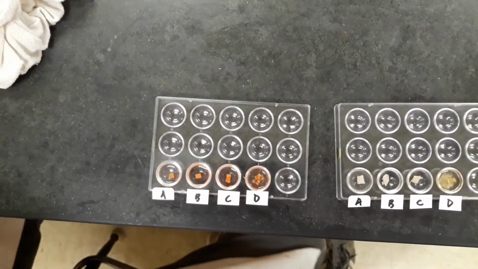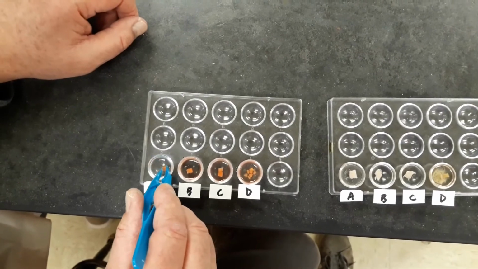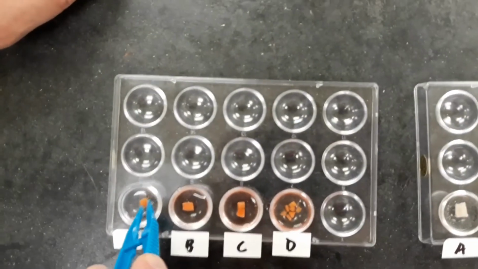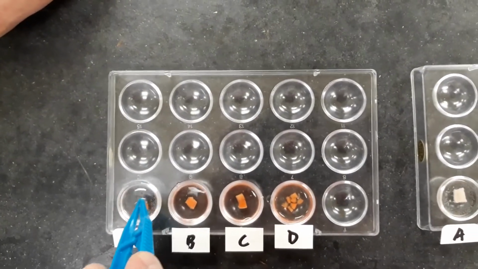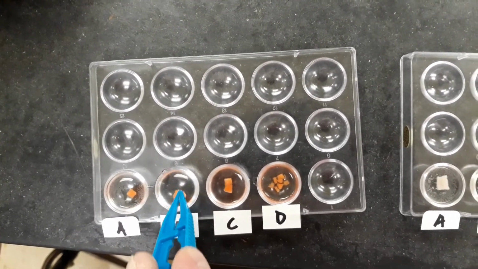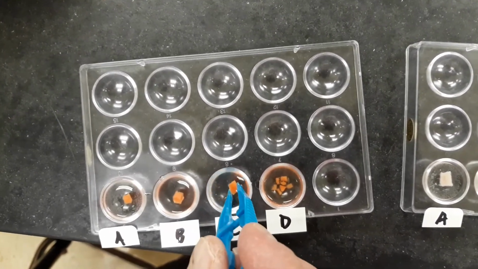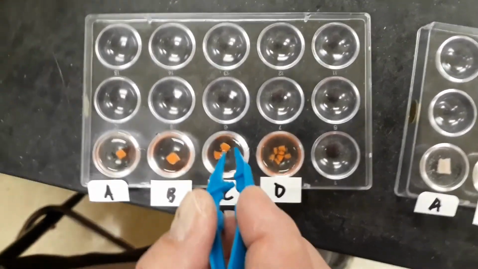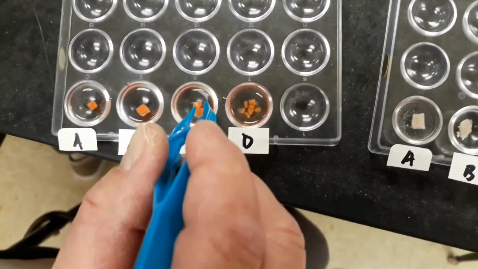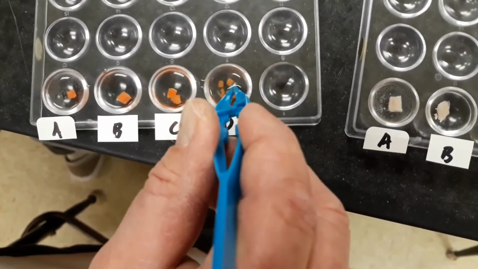Okay, so here we are, section E, the effect on organic substances. Here's a piece of carrot that's been sitting in A, and it's still intact. B, still largely intact. C, mostly intact, although I was able to break it in half. And then D is pretty much mush.